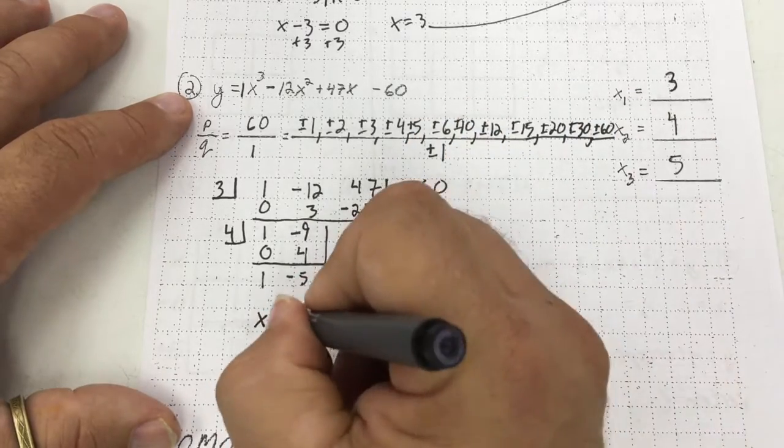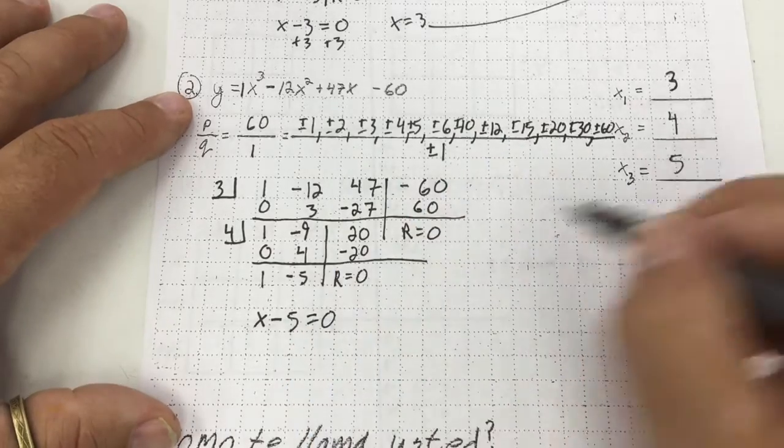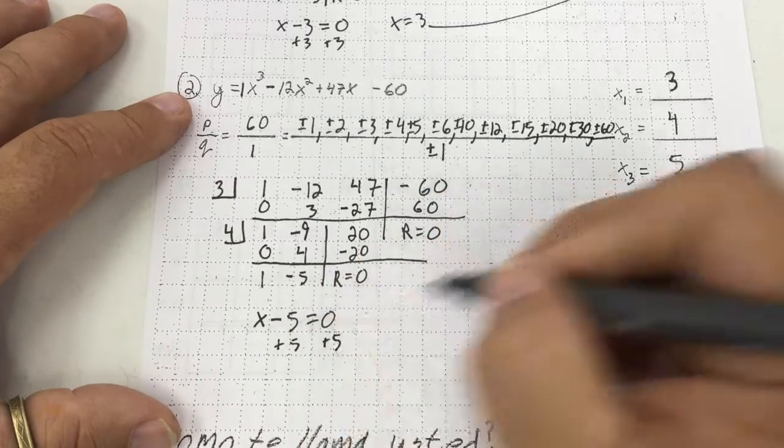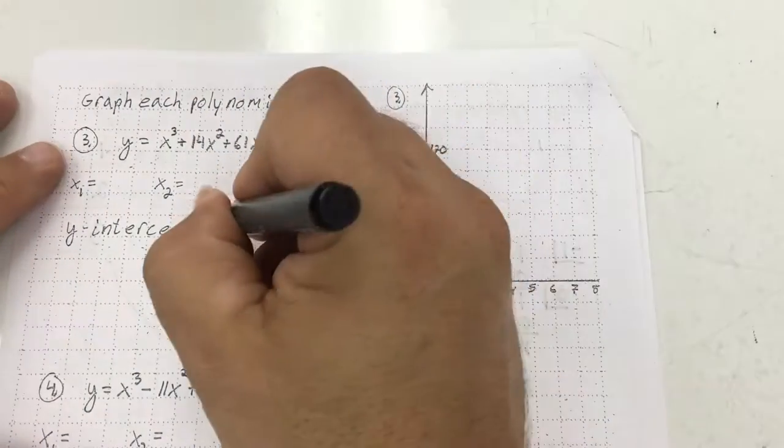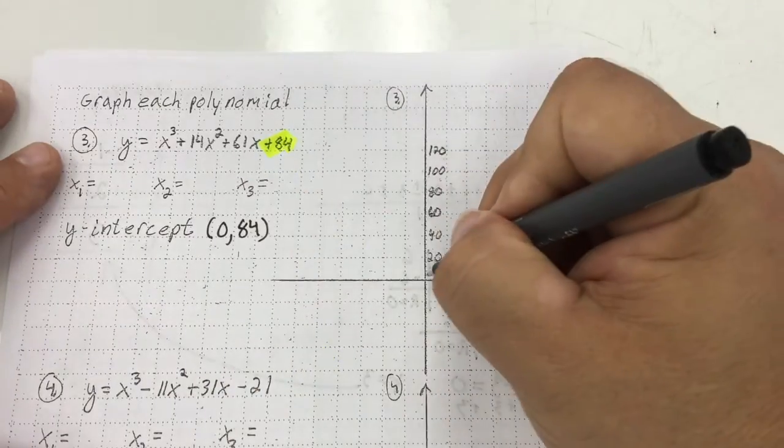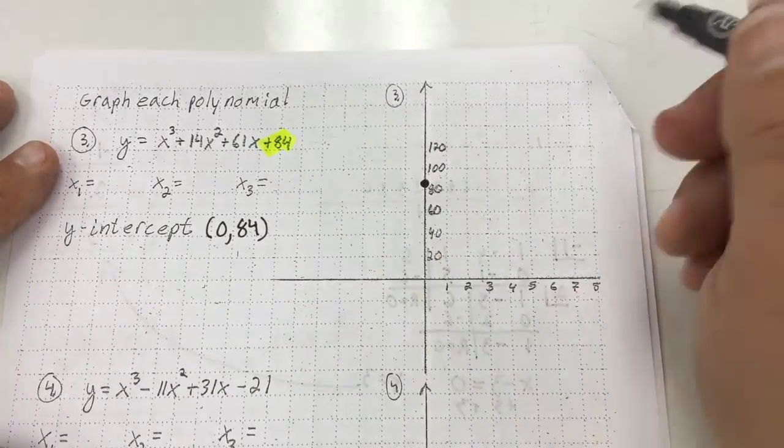I'm going to algebraically set this up. I'm going to add 5 to both sides. And that's going to give me x equals 5. And I can get the y-intercept rapidly. It's right there. It's that number hanging off at the edge. So the y-intercept is going to be 0, 84. I go up on my y-axis, and I'm just taking a shot at it there.